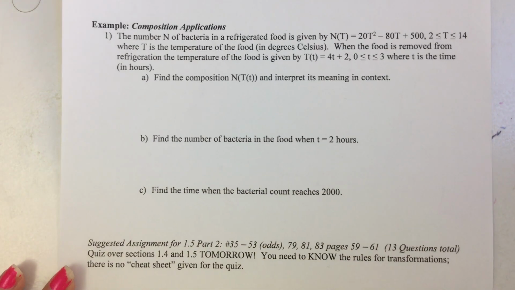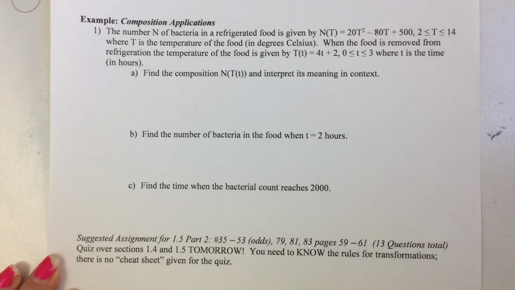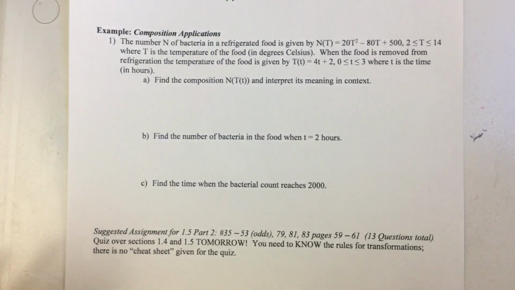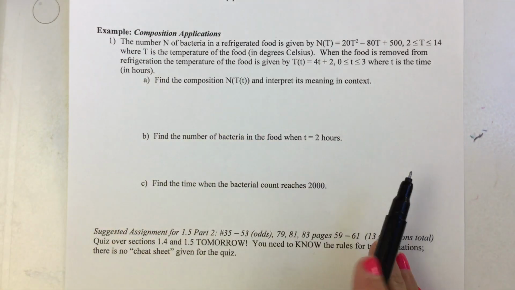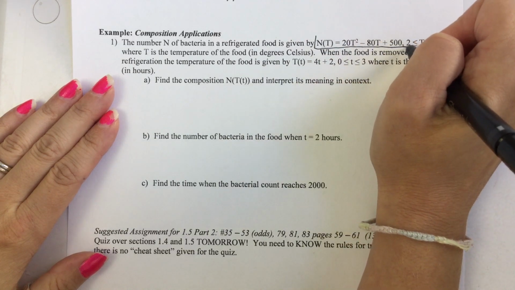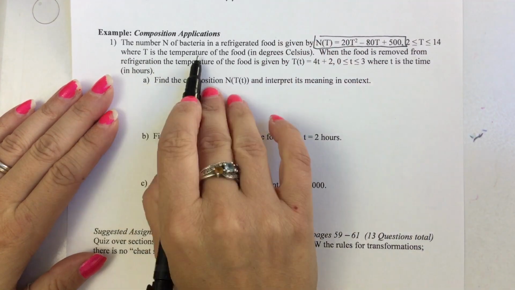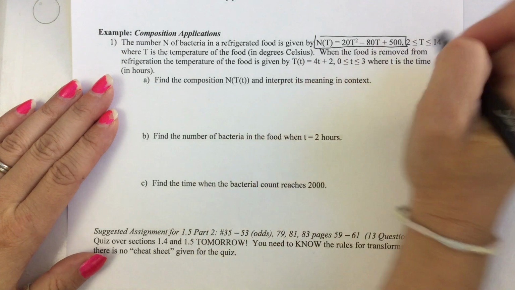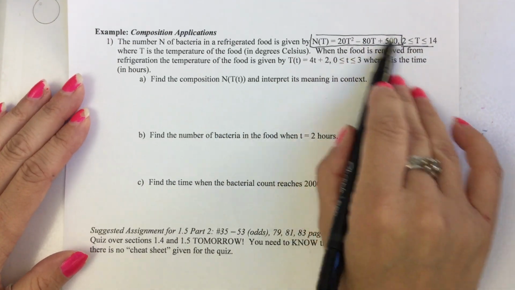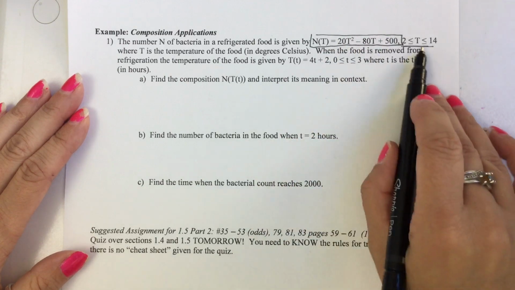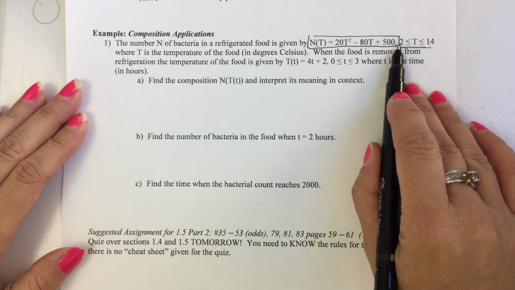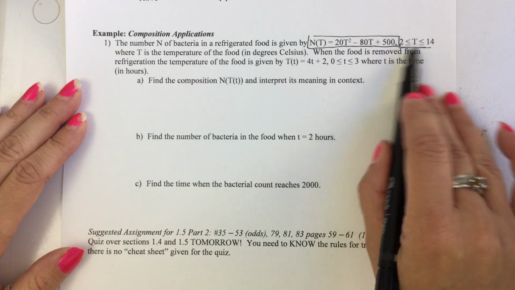We're going to end today with a real-life example of when you might need to use compositions of functions. It says the number N of bacteria in refrigerated food is given by this function. T is the temperature in degrees Celsius. Now what this means, this is the domain. So that means this function is accurate for temperatures from 2 to 14 degrees Celsius, including those values.